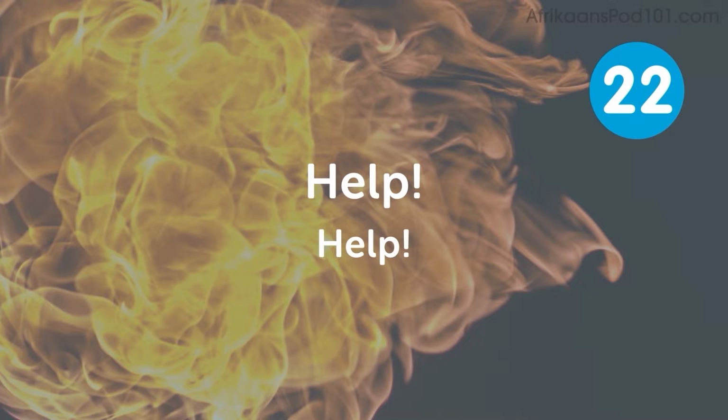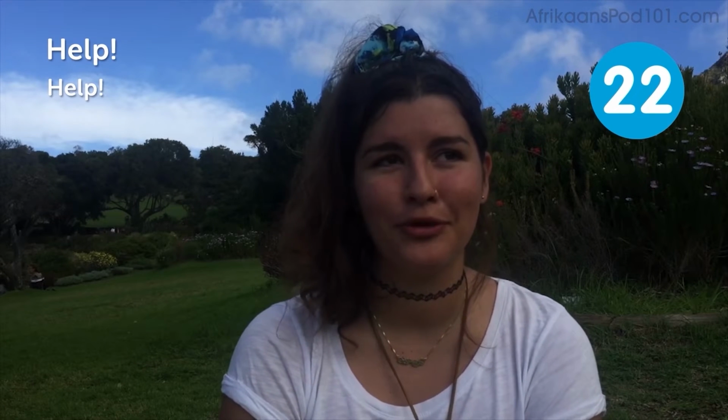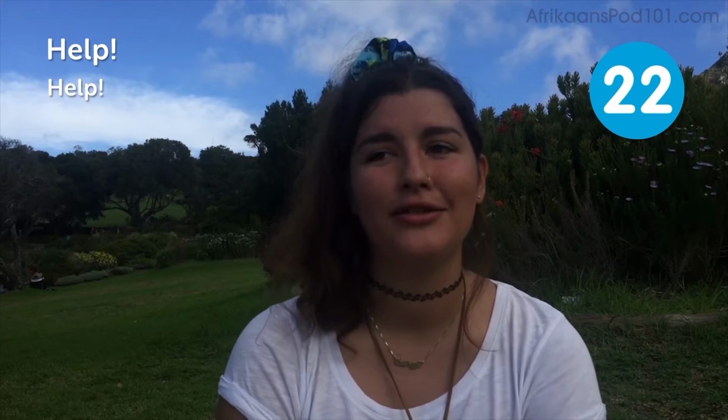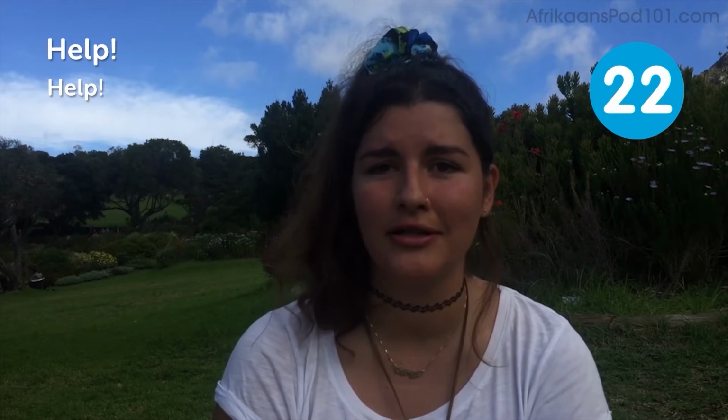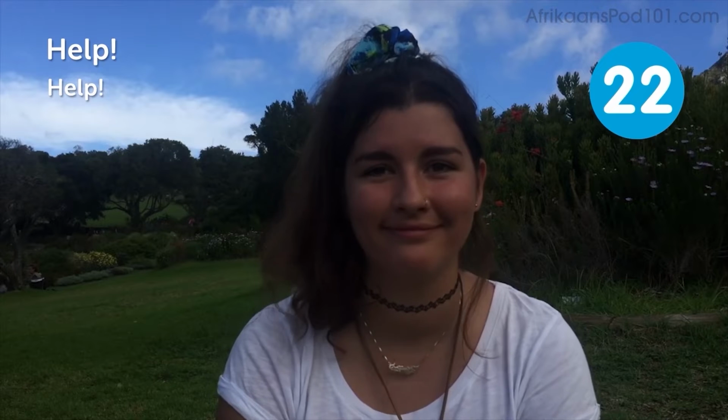Help. Luckily, this word, because it has so much going on and it's obviously urgent, is usually the same in most languages, so it's pretty straightforward if you know English. Help, it sounds the same in Afrikaans and is used in the same way.